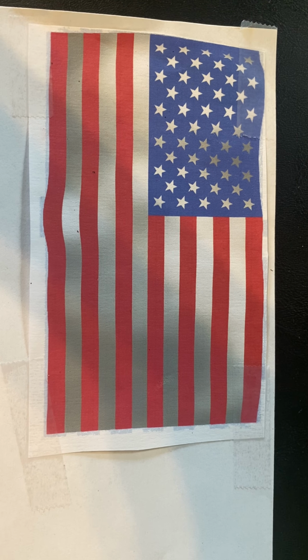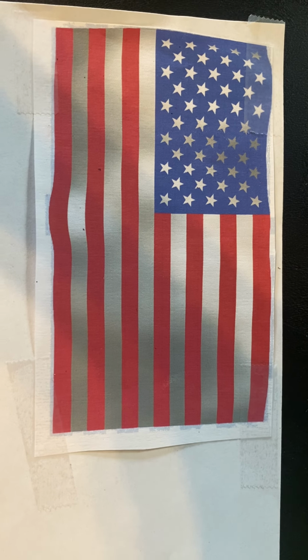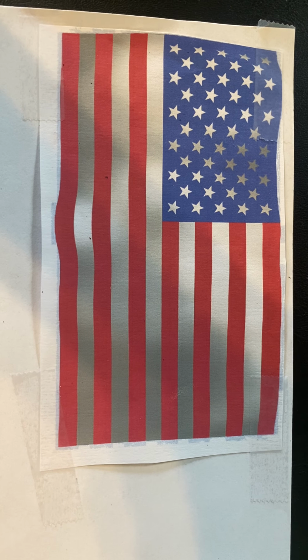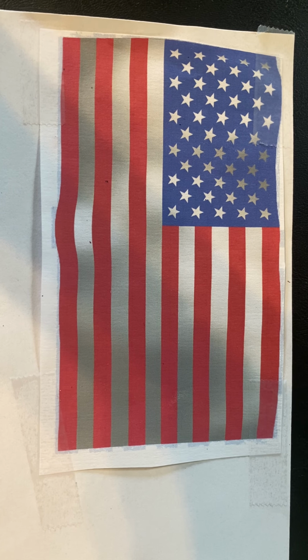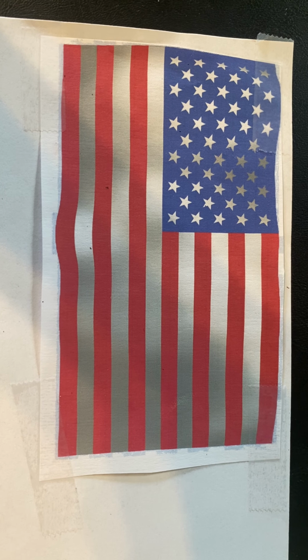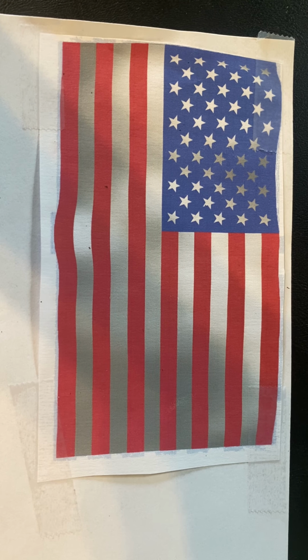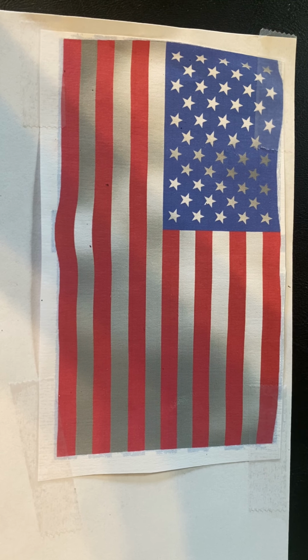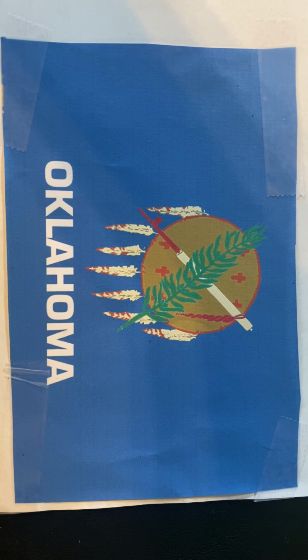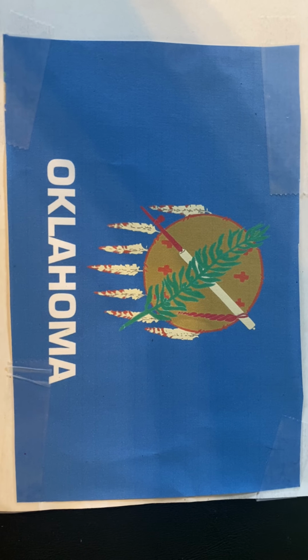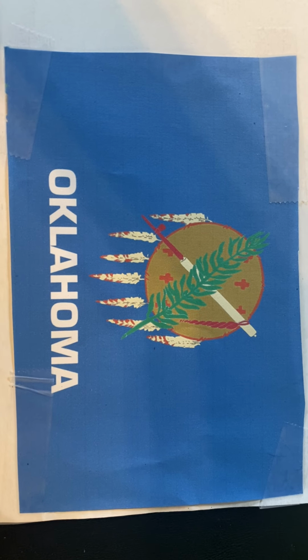If you would please stand, salute, and pledge. I pledge allegiance to the flag of the United States of America and to the republic for which it stands, one nation, under God, indivisible, with liberty and justice for all. And now for the Oklahoma flag, salute and pledge. I salute the flag of the state of Oklahoma. Its symbols of peace unite all people.